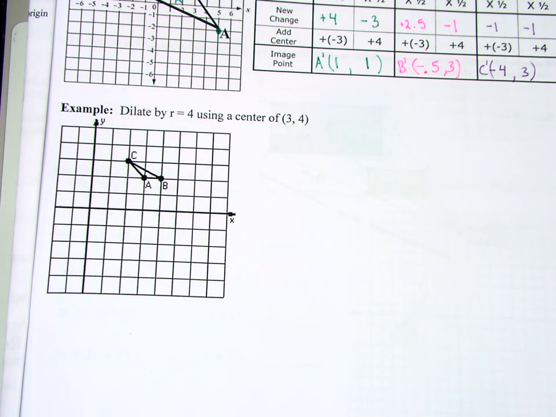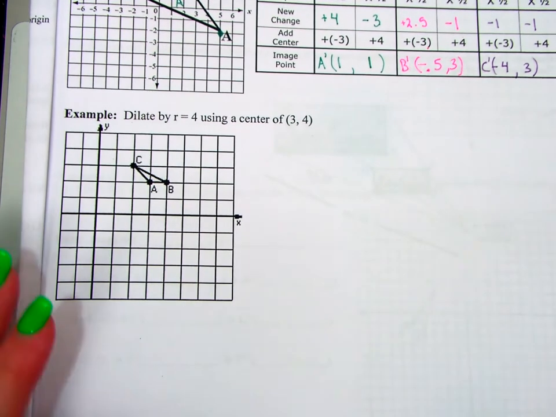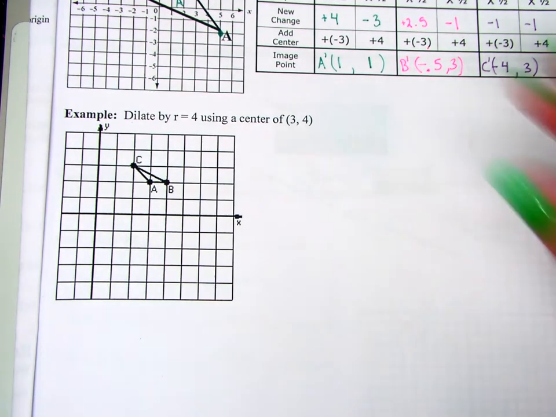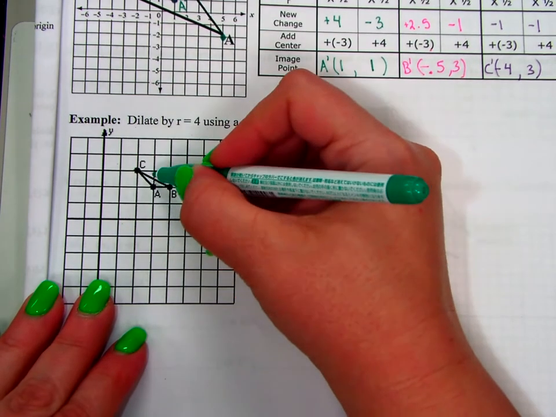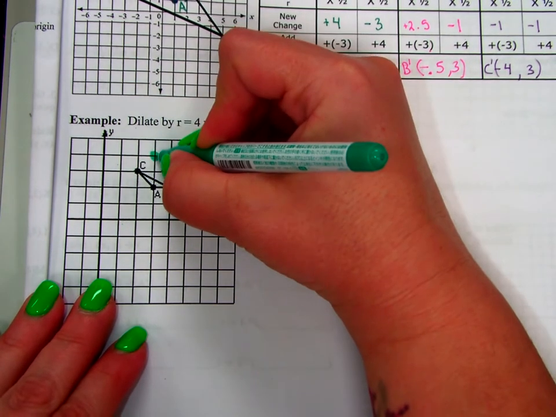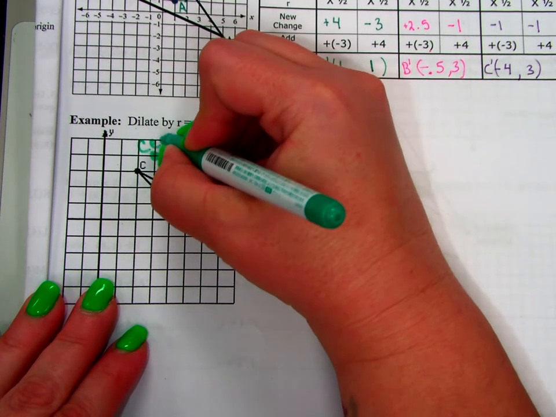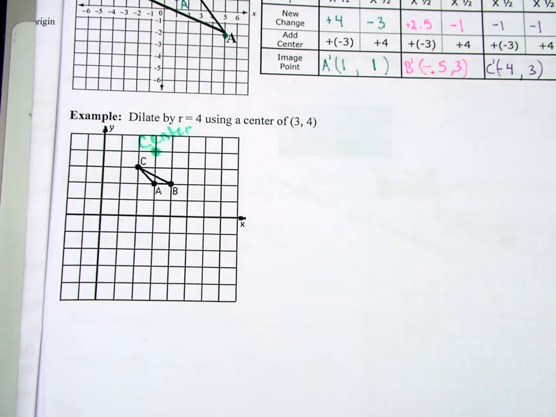All right, so on the next one, I'm going to dilate by a scale factor of 4. So am I getting bigger or smaller? Bigger, 4 times bigger. Using a center of 3, 4. So the first thing I'm going to do is graph that center, 3, 4. 1, 2, 3, 1, 2, 3, 4. Here's my center.